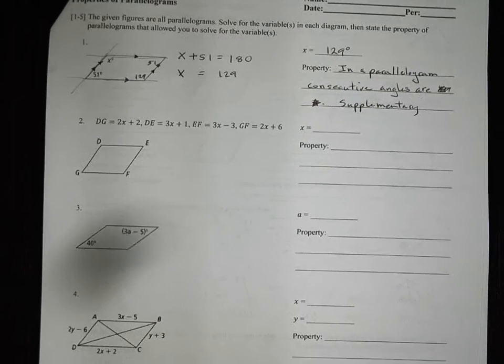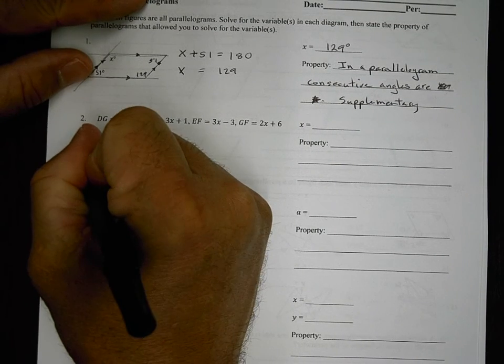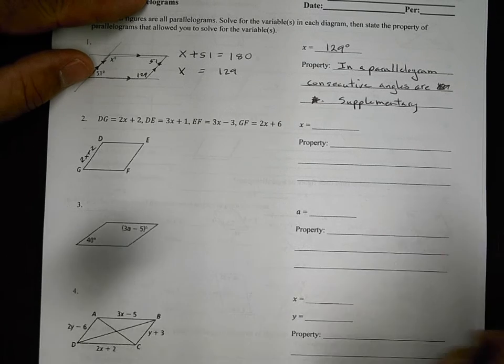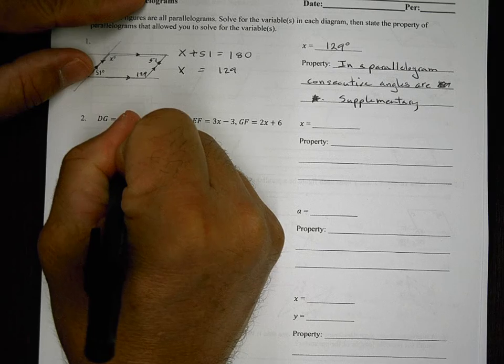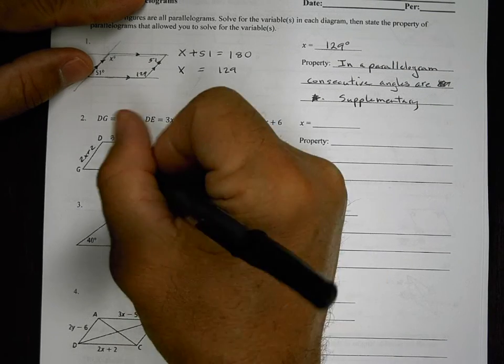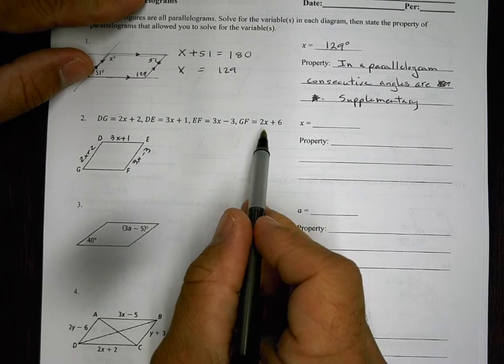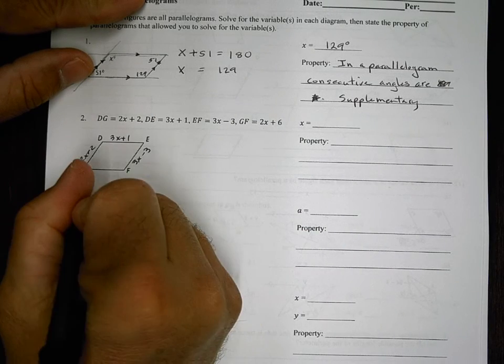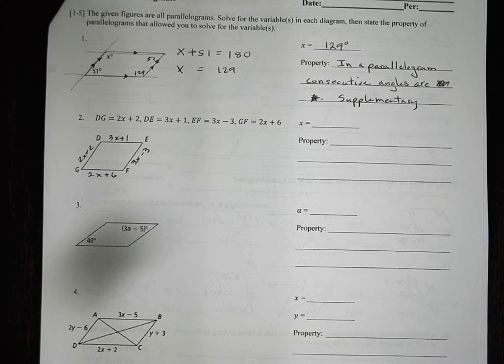Okay, number 2. So DG is 2x plus 2. DE is 3x plus 1. EF is 3x minus 3. And GF is 2x plus 6. And we want to solve for x. So I got a couple of different options on this one. Has everybody got those written in? Yeah. Okay.